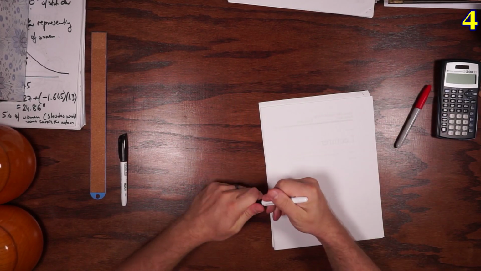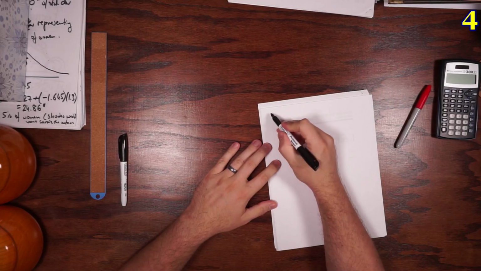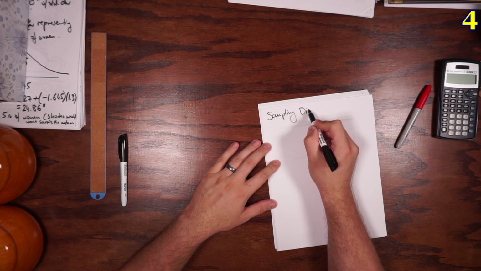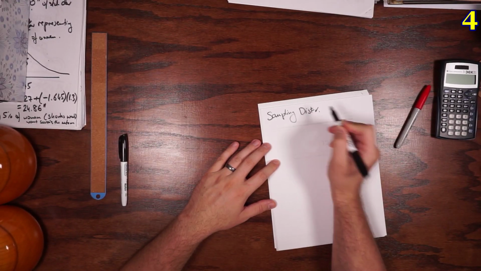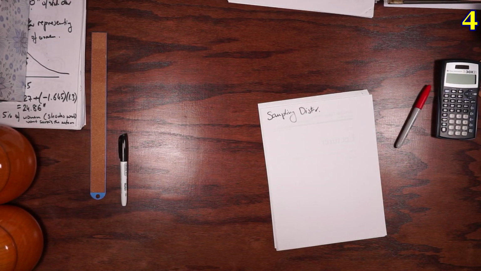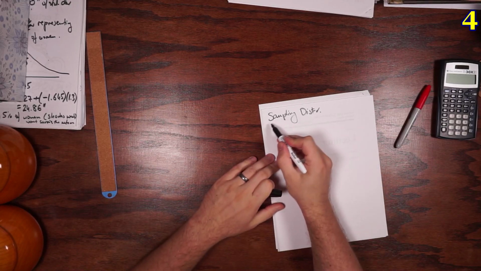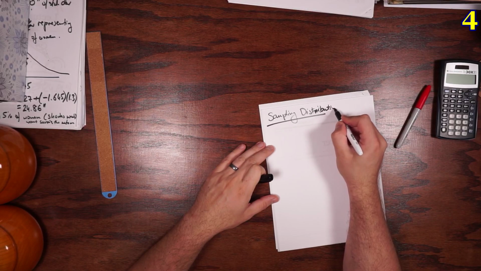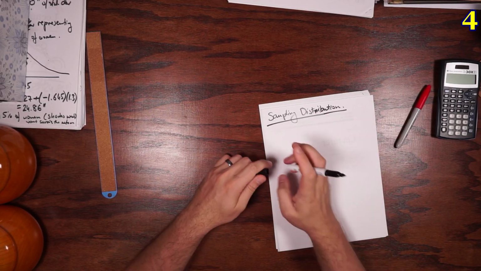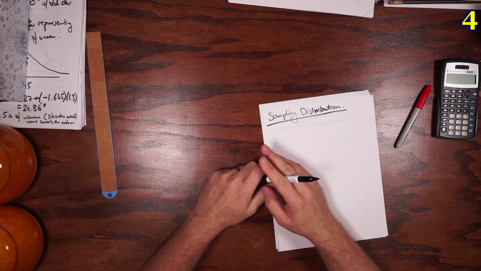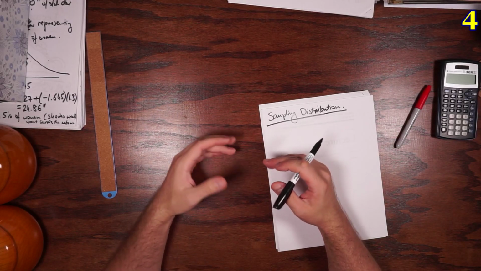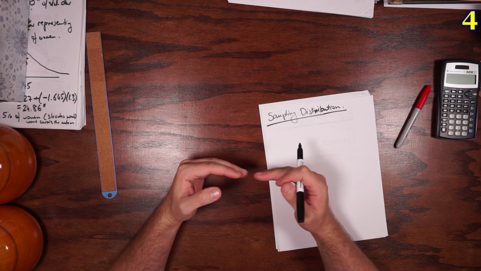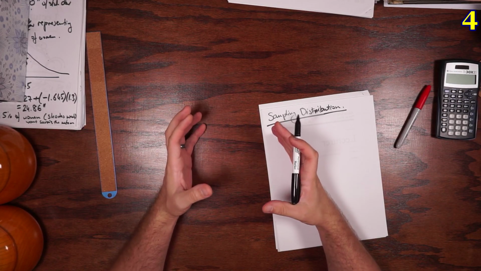And the sampling distribution, okay, this is the dead pen from last time. So sampling distribution is the idea that rather than looking at single data values, we are going to use a sample to estimate the population.